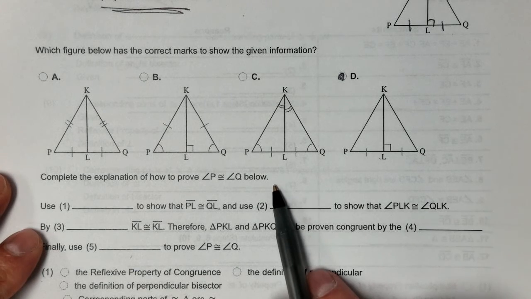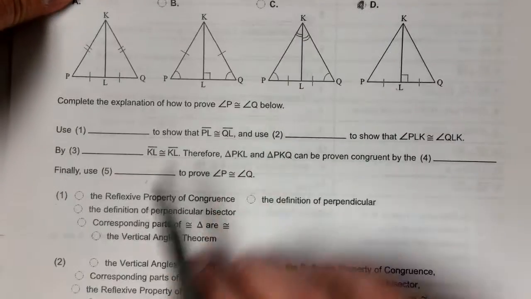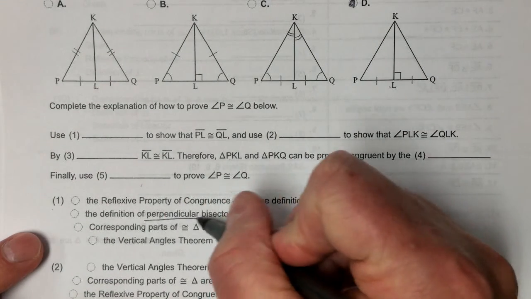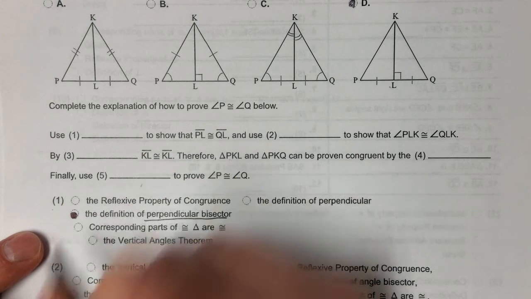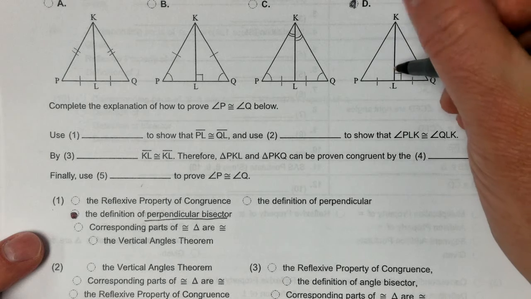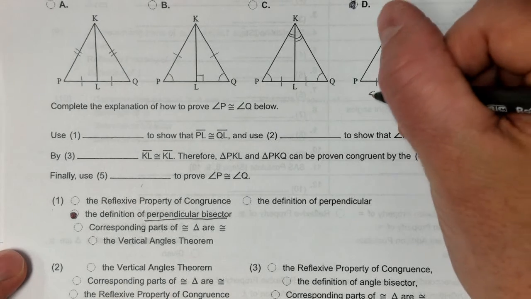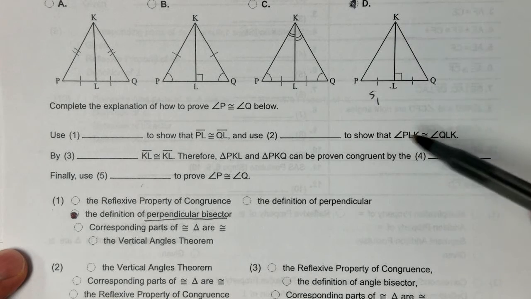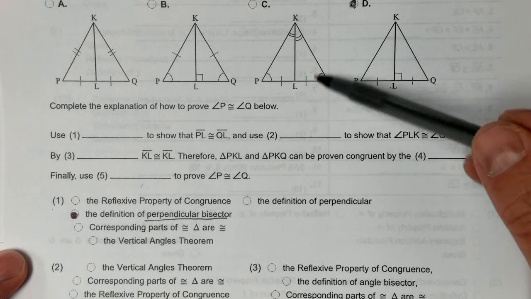Okay, so first it said perpendicular bisector, so we're going to use the definition of perpendicular bisector. And then this is side 1. And it also says use blank to show these angles are equal.